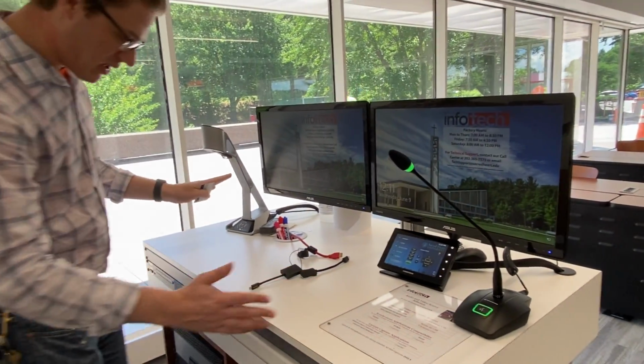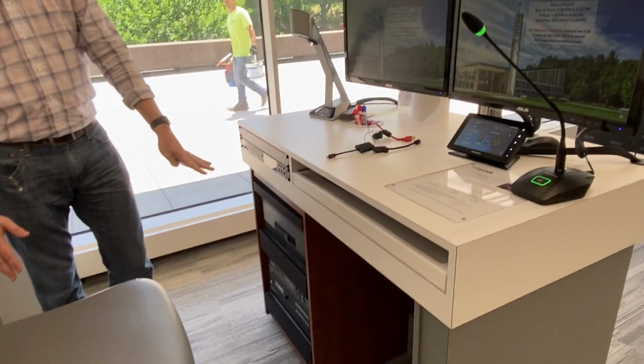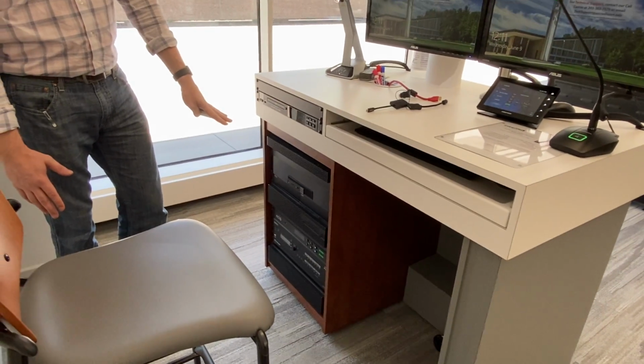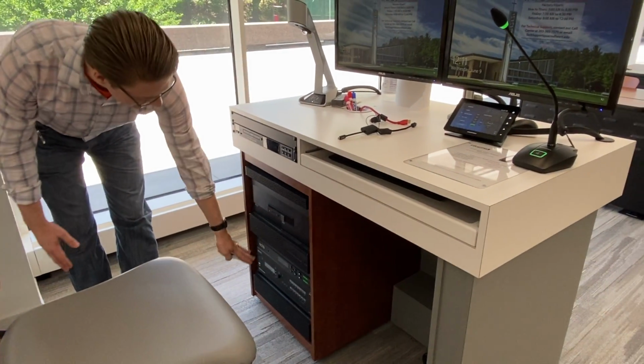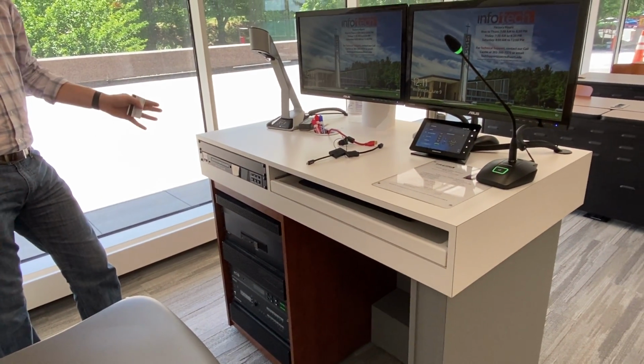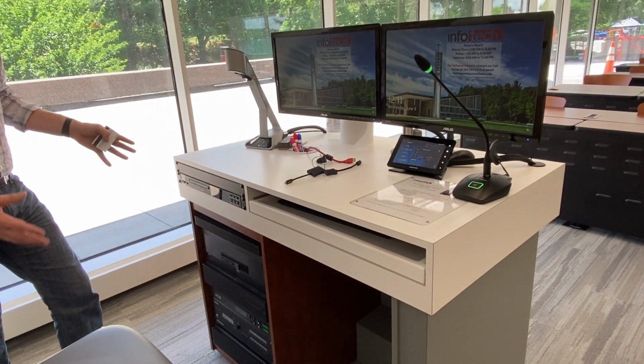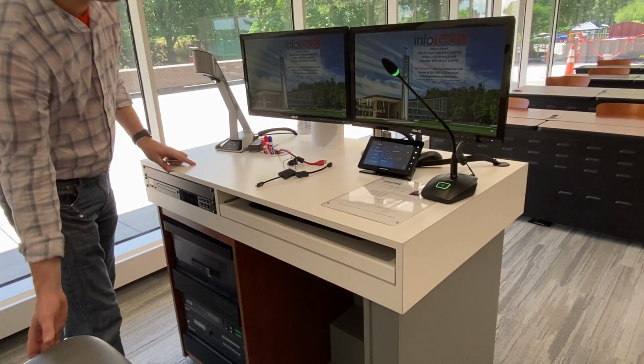And of course, there's the server. So this actually is what connects to the Echo server. Yeah, so that's down here. So this is what connects to the network of the school. So it's kind of the brains of the classroom.